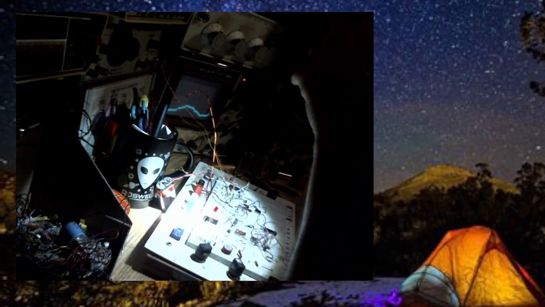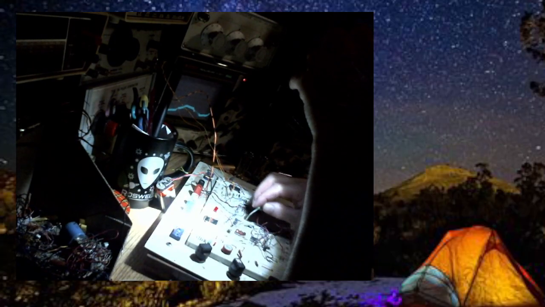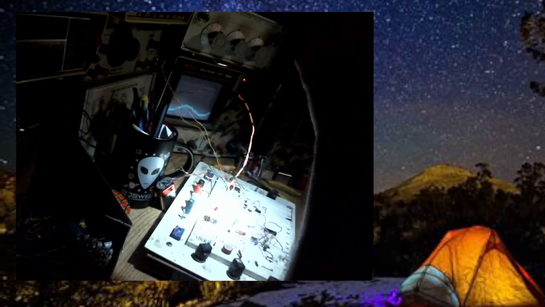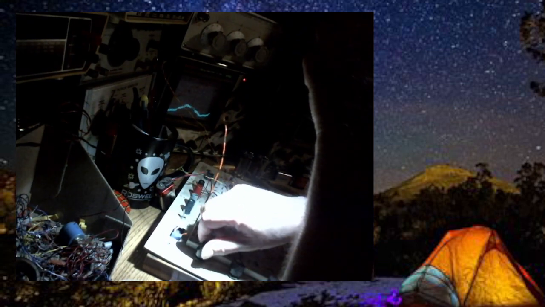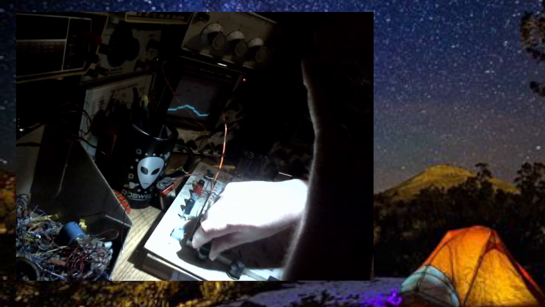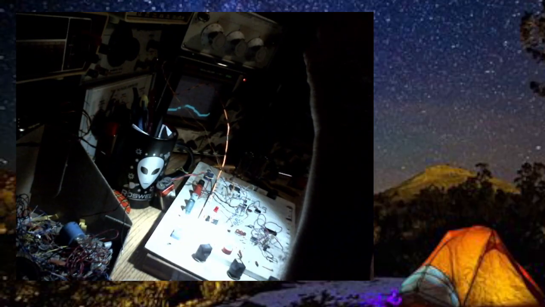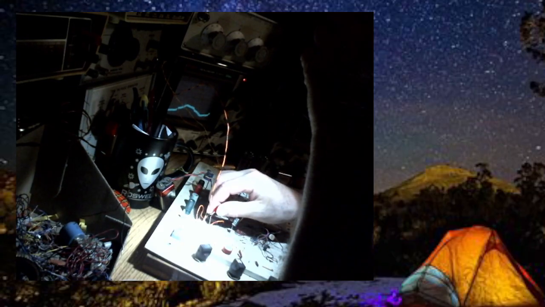It's just a problem because the AC line's going through the damn diode, so the diode's like doing nothing.